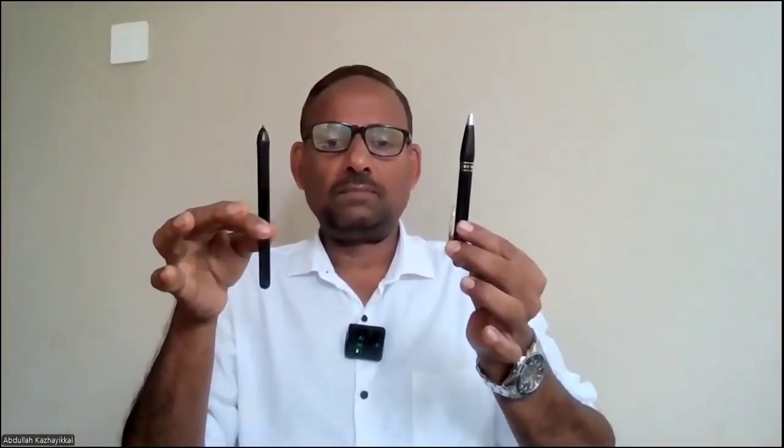Another may be like this, intersection. Two lines are intersecting, so one solution is there. That means a1 by a2 is not equal to b1 by b2. That is the second condition. Three cases are there. Then the last condition, the third condition, what is that?